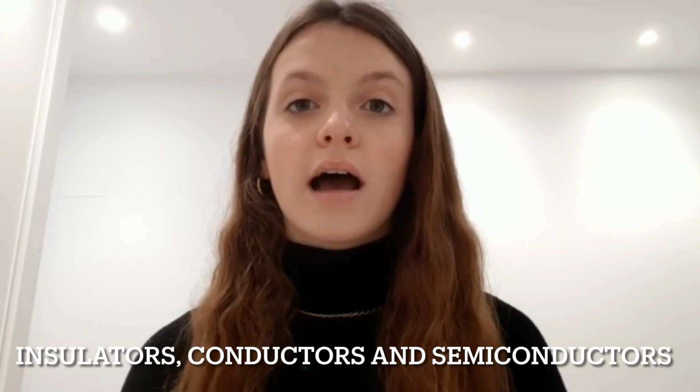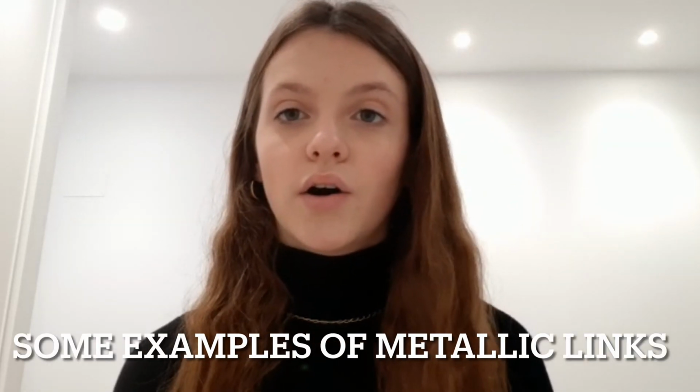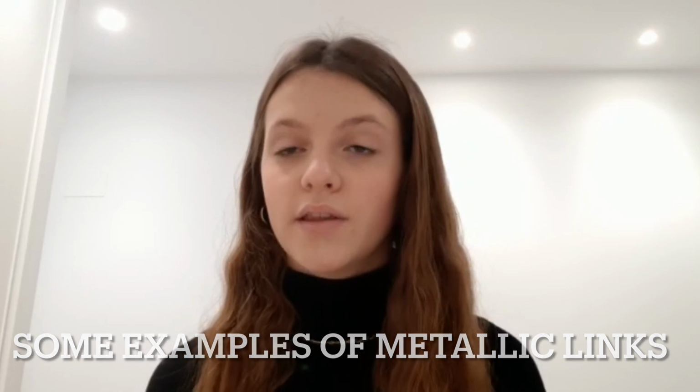Based on their electrical conductivity, solids can be classified into three groups: insulators, conductors, and semiconductors. This last property, semiconductivity, cannot be explained from the sea of electrons model. Another theory is needed, which is band theory. This explains why metals are very good conductors of electricity. Some examples of metallic bonds are the following.